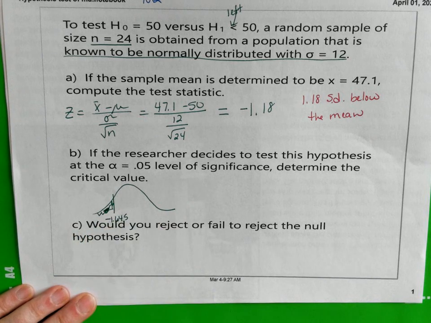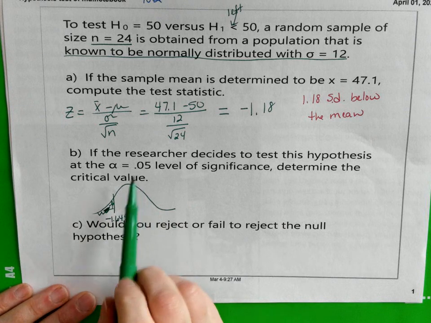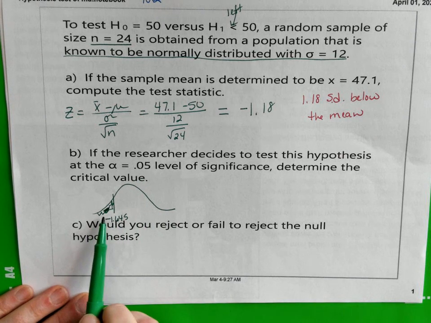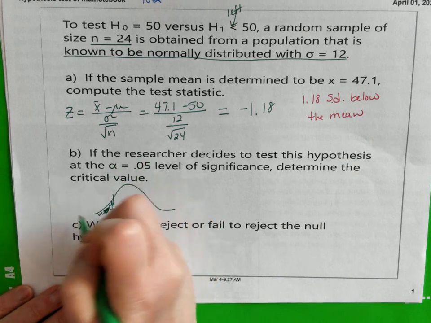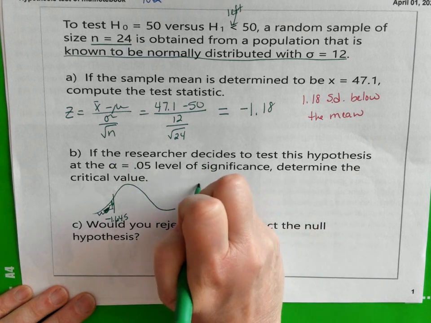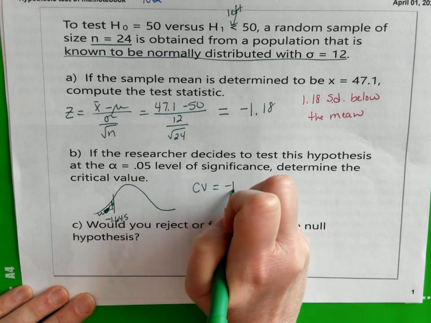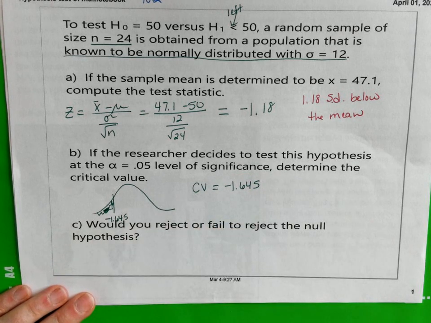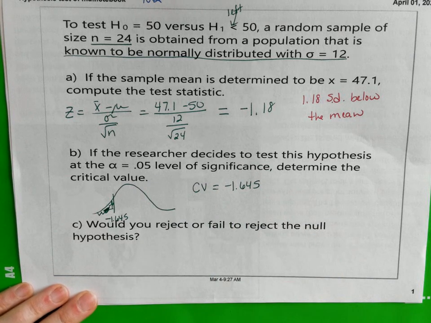Now, how do I know that? Remember our little cheat sheet where alpha was 0.05, that is the value I'm going to use. That tells me that if I'm more than negative 1.645 standard deviations away, I'm going to throw it out. So critical value is negative 1.645. Again, you can look that up in your Z table. Look in the middle of the table for 0.05, and that will give you the 1.645.